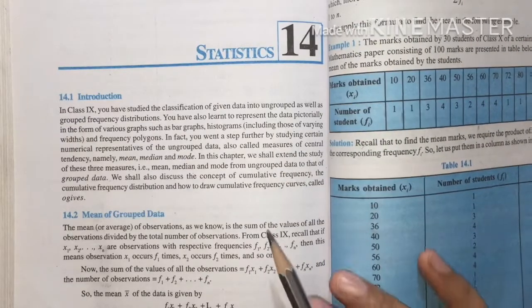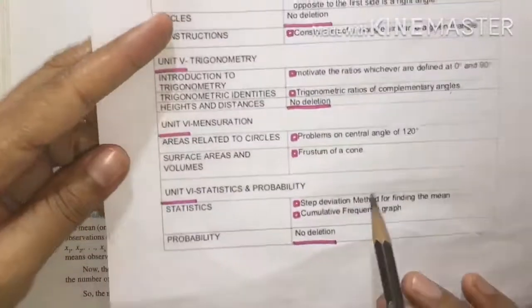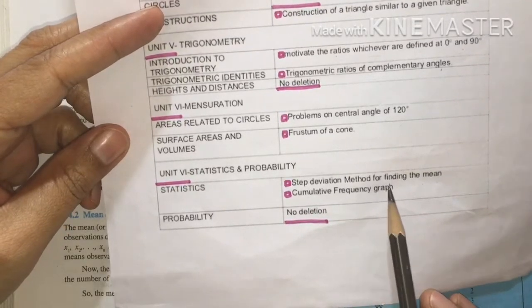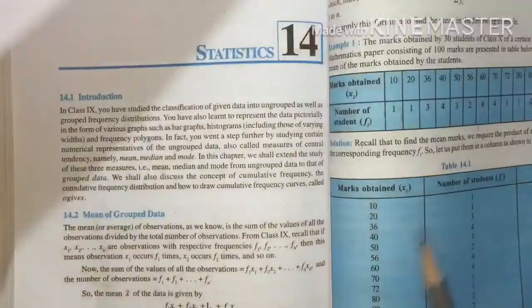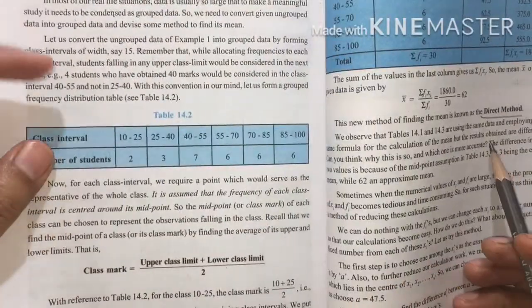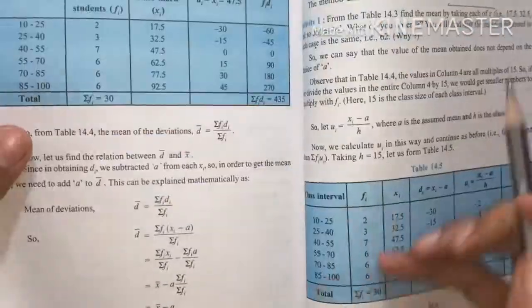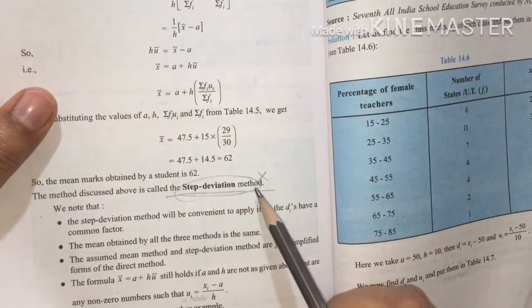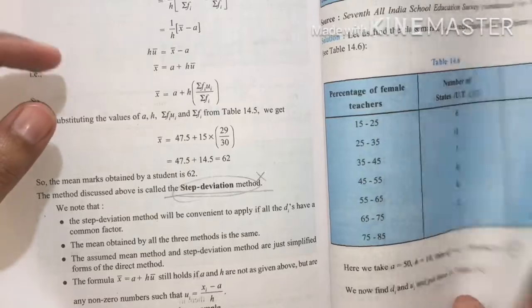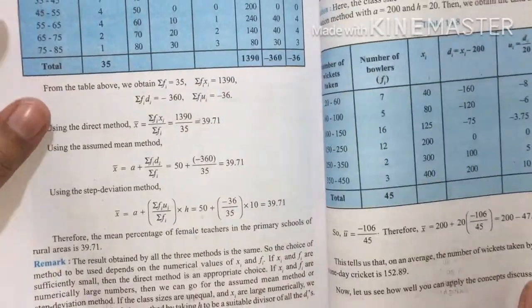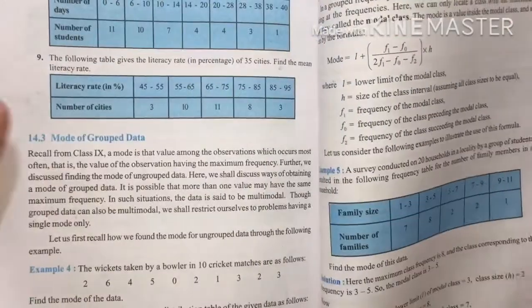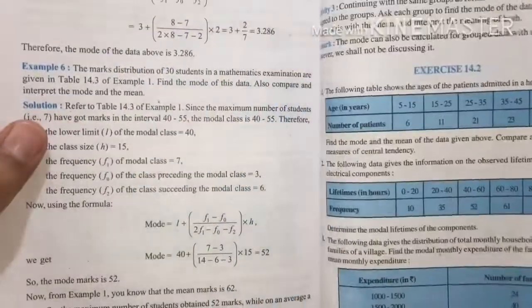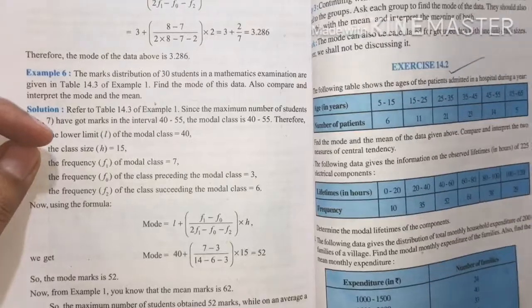Next is chapter number 14, statistics. From chapter number 14, the step deviation method for finding the mean and the cumulative frequency graph have been removed. The direct method you have to do, the assumed mean method you have to do, but the step deviation method has been removed, so you will not do this. Questions based on the step deviation method also will not come. Exercise 14.1 you have to do. 14.2 also you have to do.